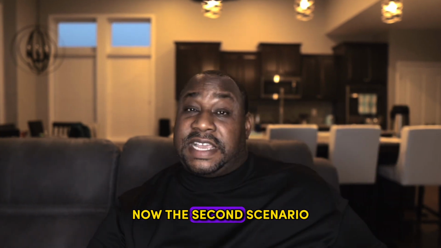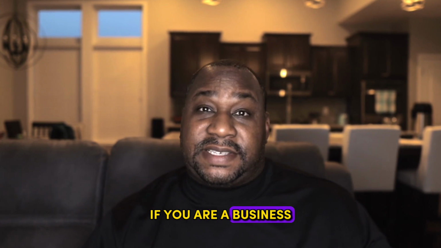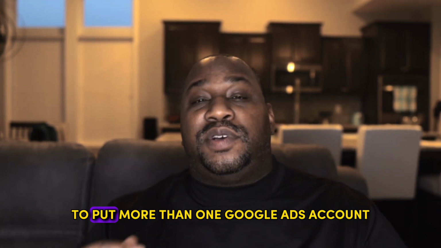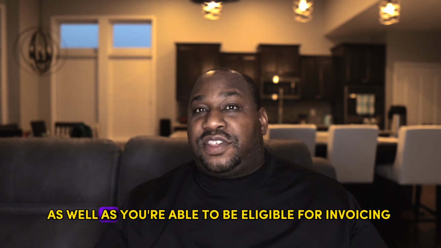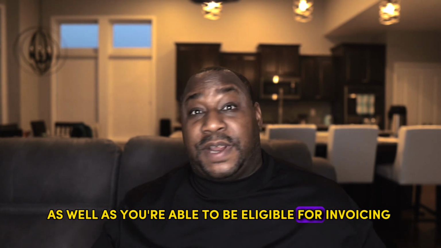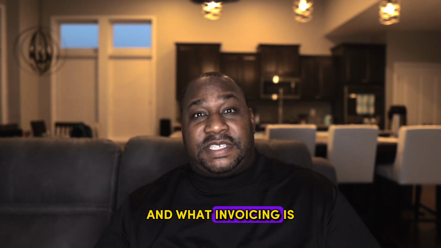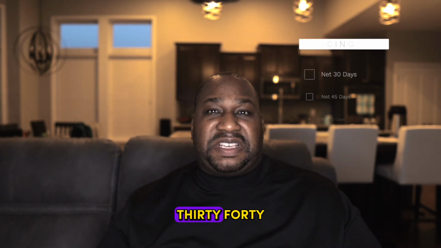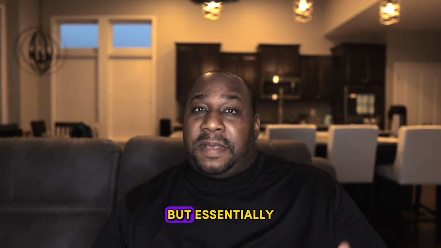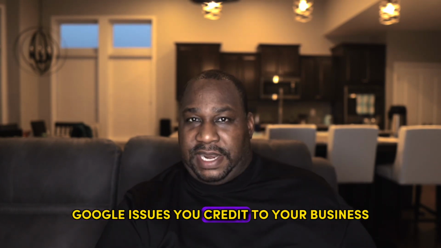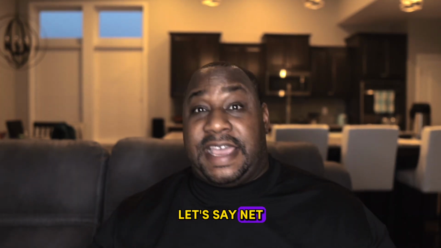Now, the second scenario, or the advantages of an MCC account if you are a business, is that you have the ability to put more than one Google Ads account into one location, as well as being eligible for invoicing. Only MCC accounts can get invoicing, and invoicing is net 30, 45, or 15. You kind of set the terms of that, but essentially Google issues credit to your business and you can pay them every, let's say, net 30 days.